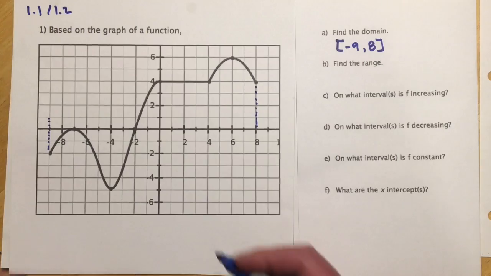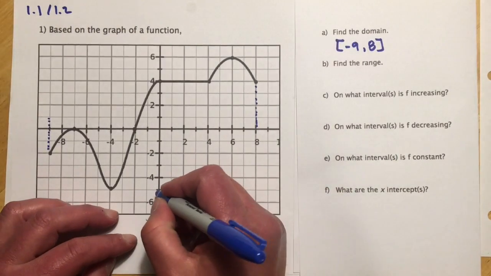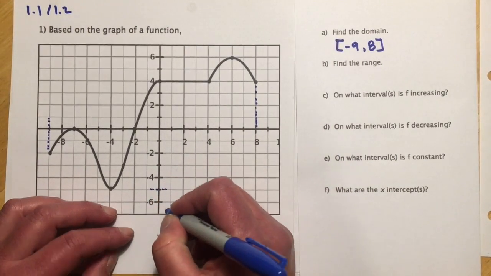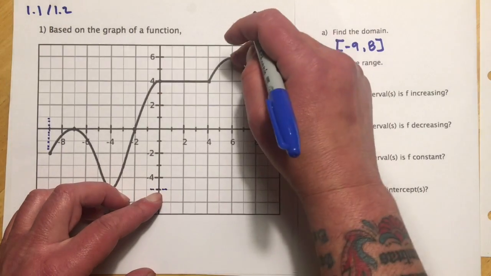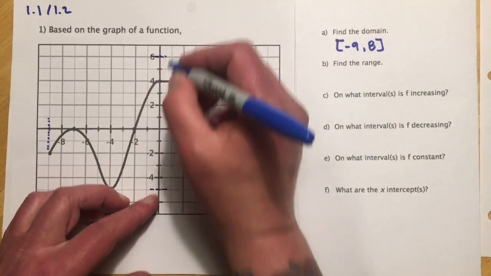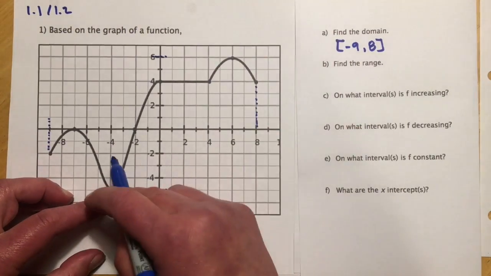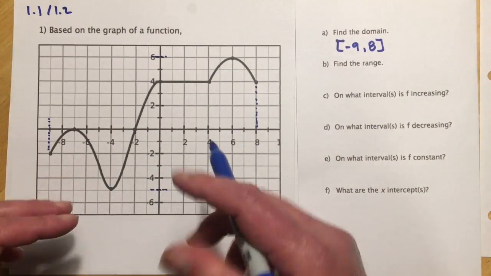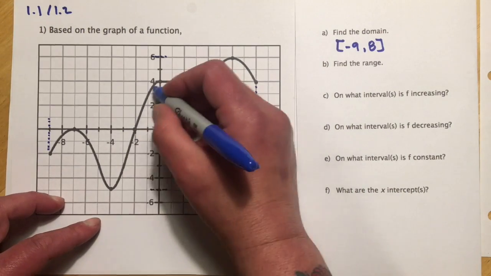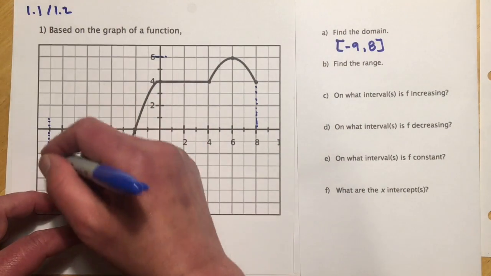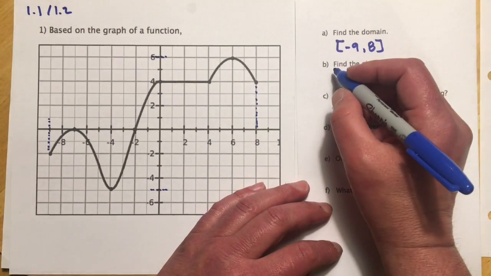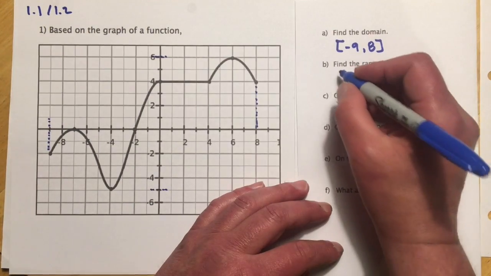And then find the range, so that's going to be low to high. It looks like the lowest the graph goes is right here, and it goes all the way up to 6 and includes it. If there's graph there, whether there's a dot there or not, if it's just a smooth line, that counts as included, because the line is actually an infinite number of dots, so all of these points are included. So that was -5 to 6.